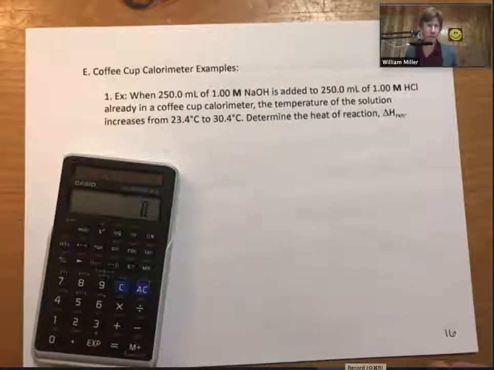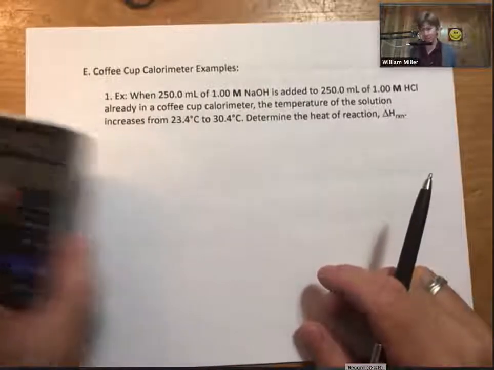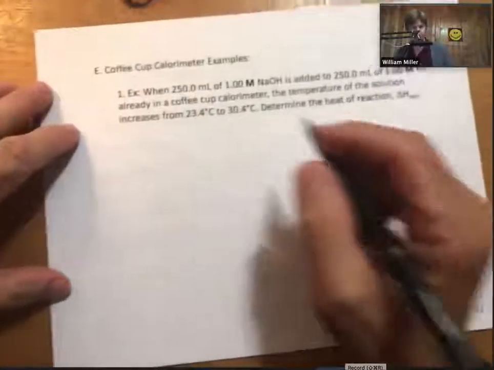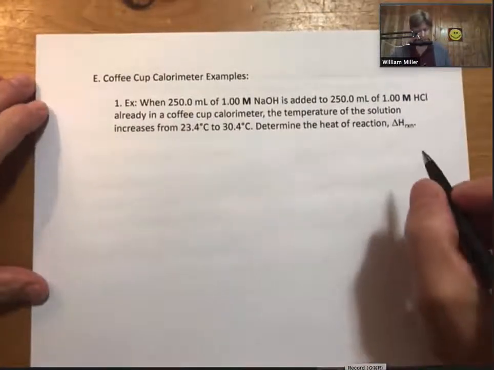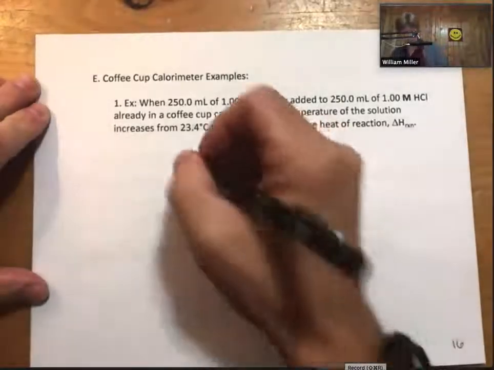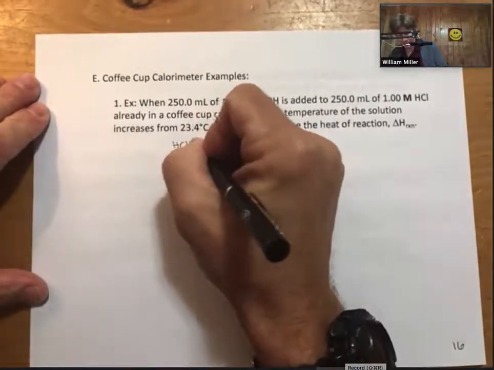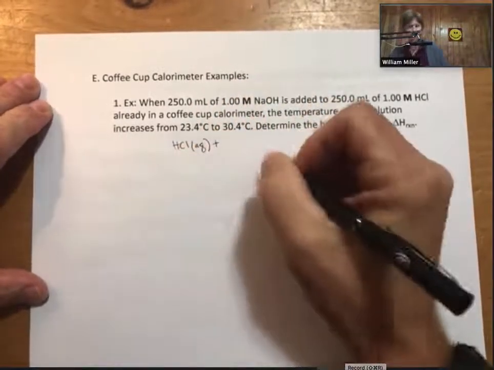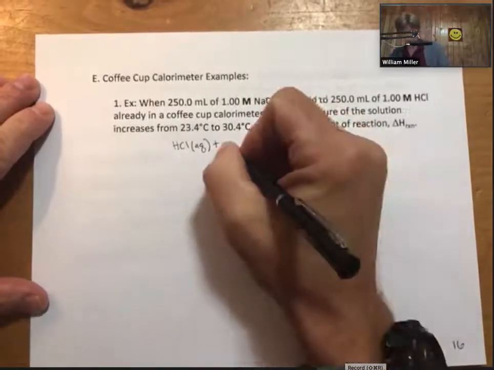The coffee cup calorimeter examples. We'll start with this one, in which we are mixing sodium hydroxide and hydrochloric acid. Got our calculator with us. We need to know the reaction. The reaction is a very familiar reaction. If this were an exam, the reaction would be given.